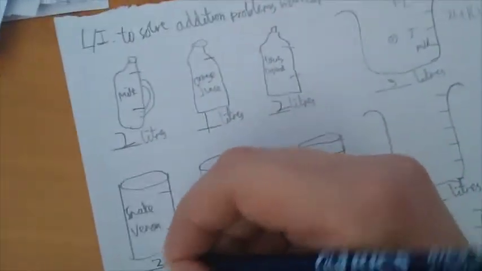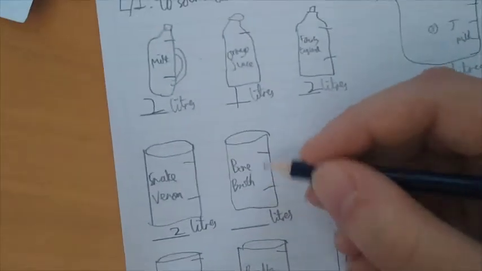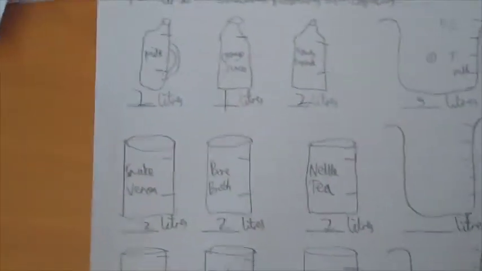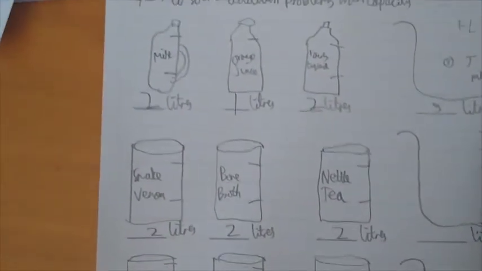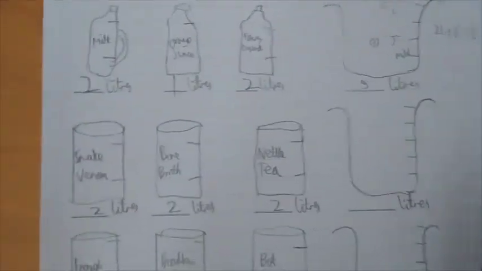For this one, we have 2 litres of snake venom, 2 litres of bone broth, and 2 litres of nettle tea. So we have 6 litres this time in the cauldron.